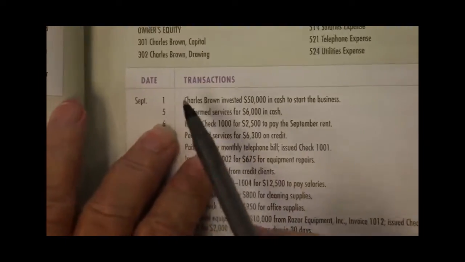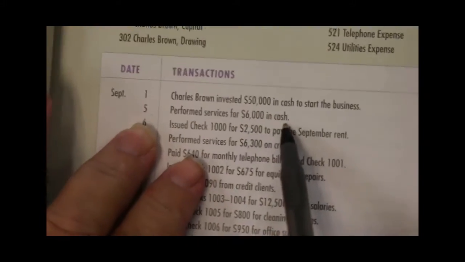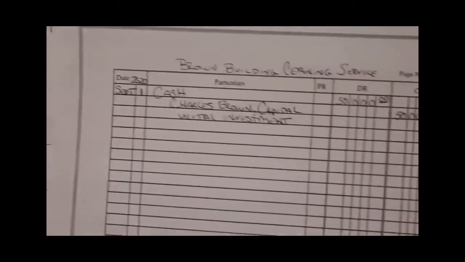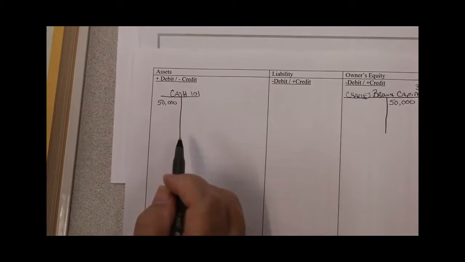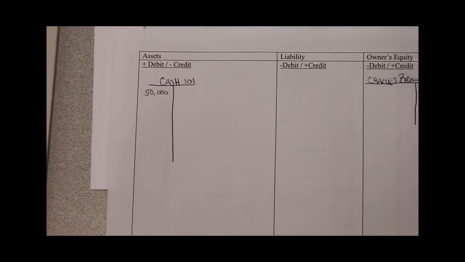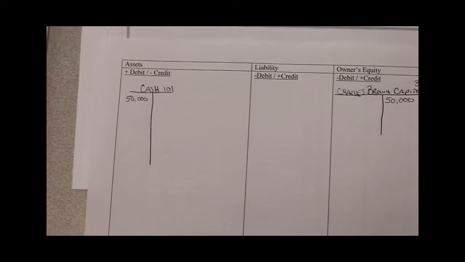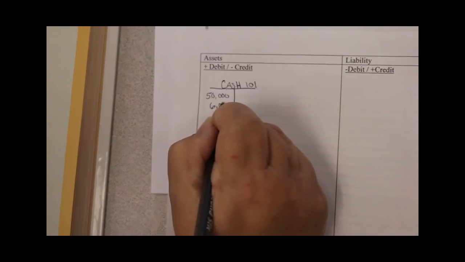September 5th, perform services for $6,000 in cash. Okay, so we're going to go to our T accounts, and are we going to increase or decrease our cash? Well, we're going to increase because we performed services and they paid us $6,000. So in order to increase our cash, we debit. So we're going to put debit $6,000 under cash.